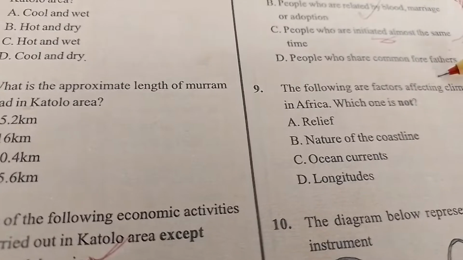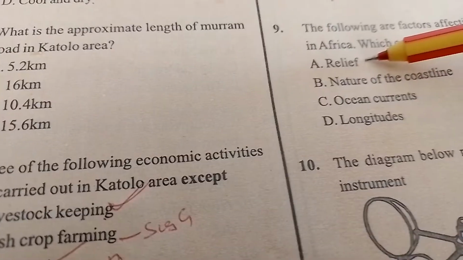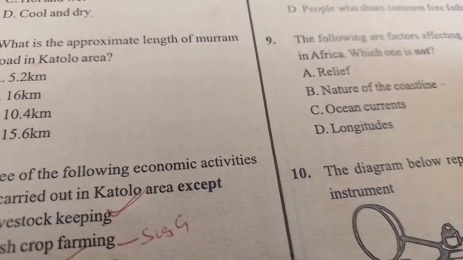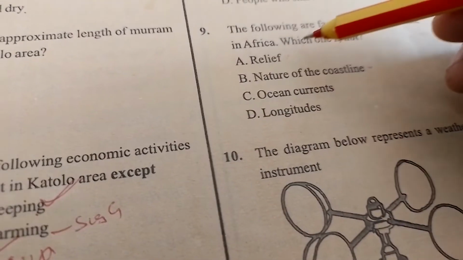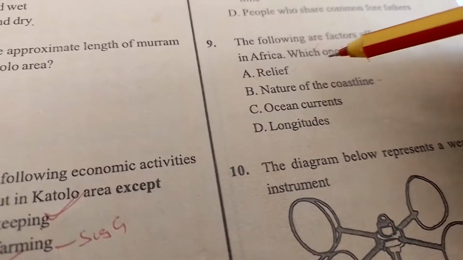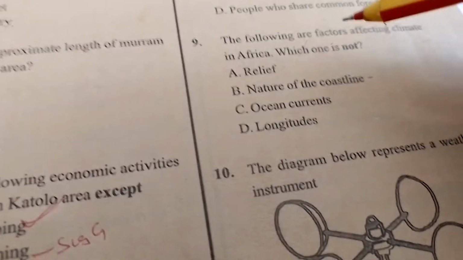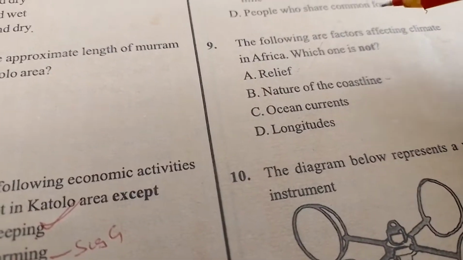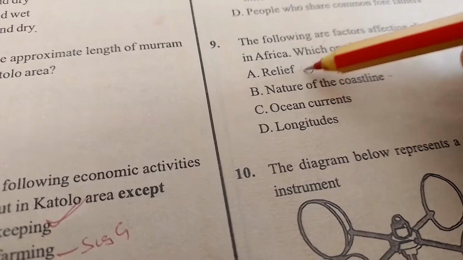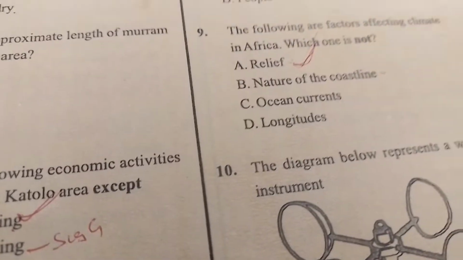The following factors affect climate in Africa, which one is not? We have relief, of course. We have the nature of coastline. For example, when we go through Africa, the topography of African land is different: from the sea level, the plains, the lowland, the Rift Valley, the highlands. So relief, the height of a place in terms of altitude, influences climate.